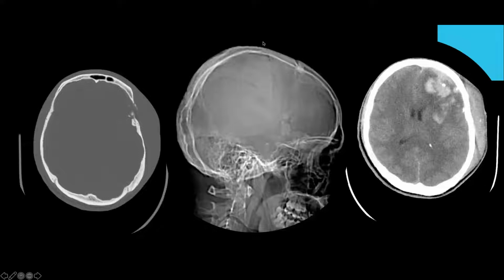Regarding the plain films for your skull x-rays, is there any indication where they are useful? See, I'm telling you now. Oh, okay. All right. So here we are.